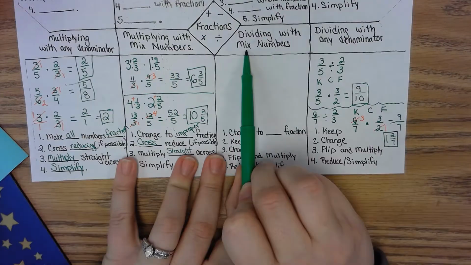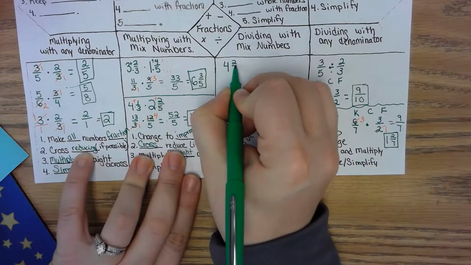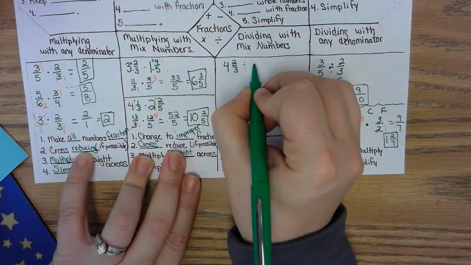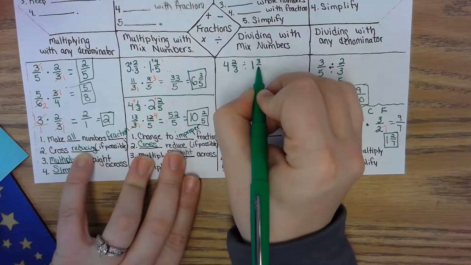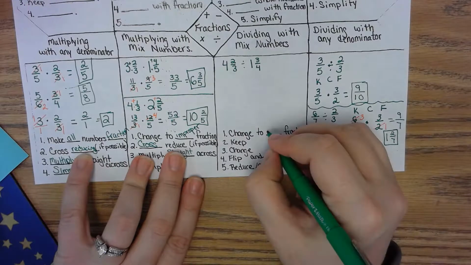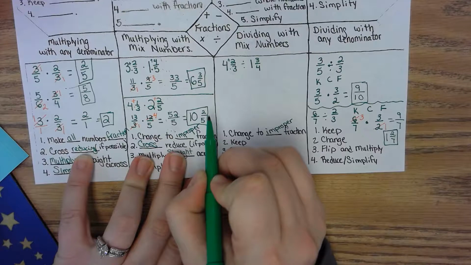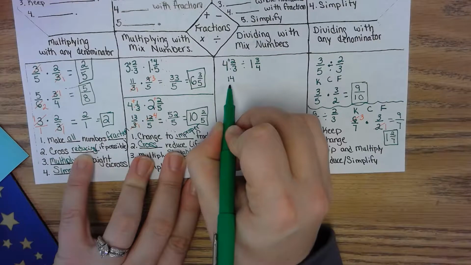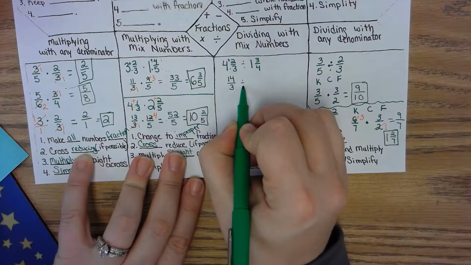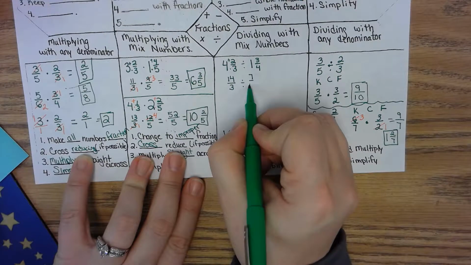Dividing with mixed numbers, you're going to take 4 2/3 divided by 1 3/4. So what I'm going to do, first we have to change to improper. So we're going to times and add. 3 times 4 is 12 plus 2 is 14/3 divided by 4 times 1 is 4 plus 3 is 7/4.